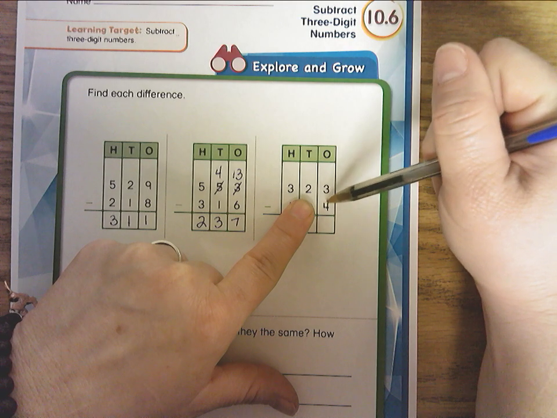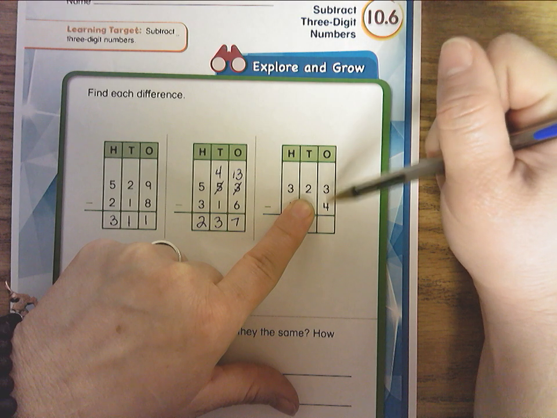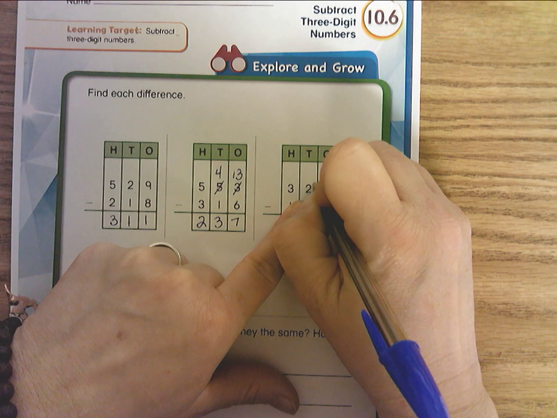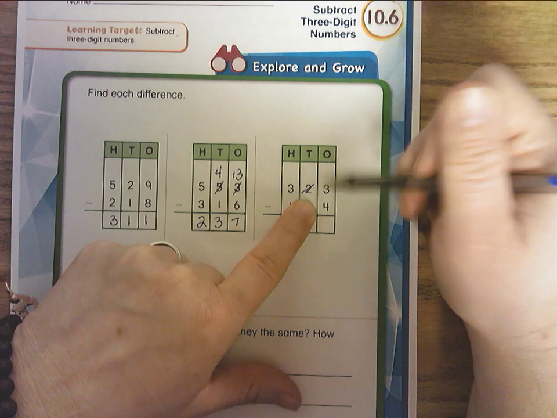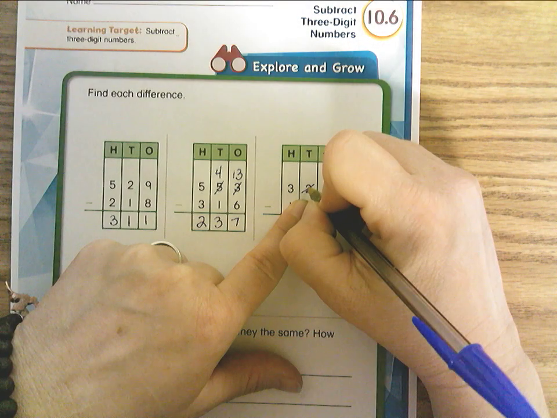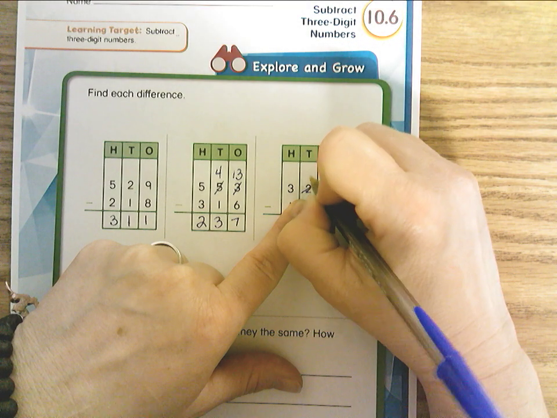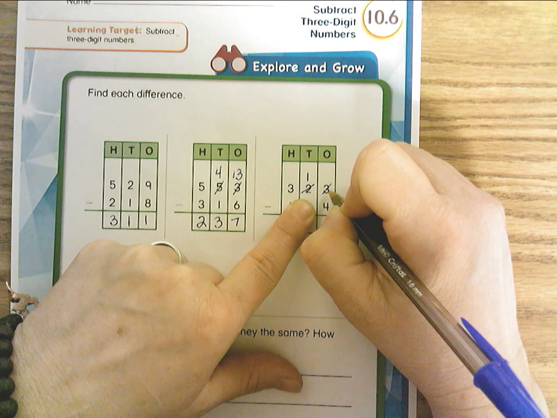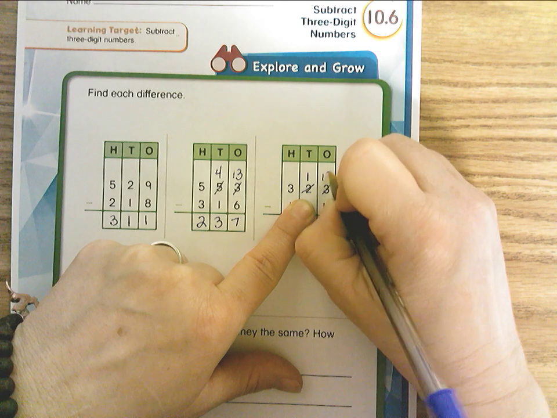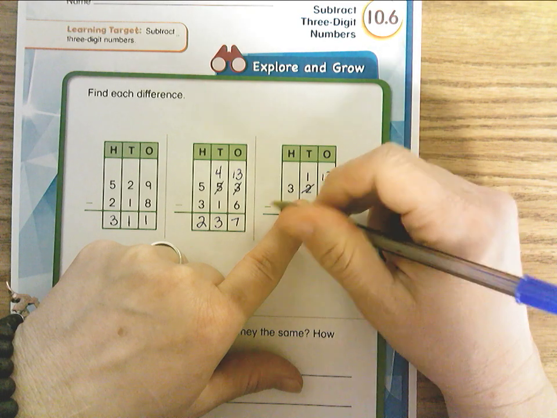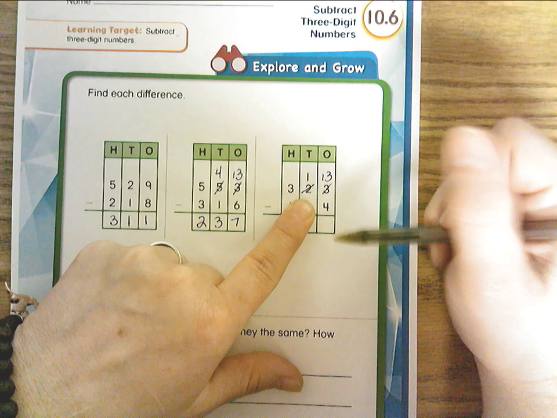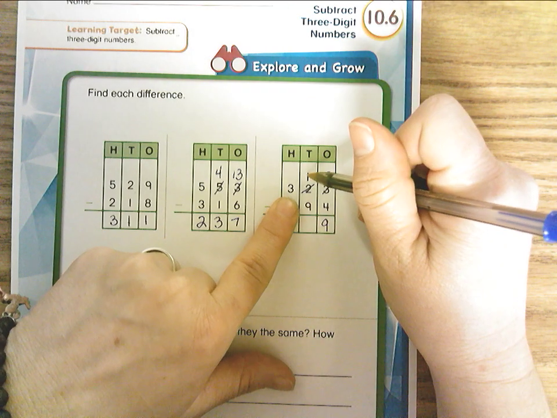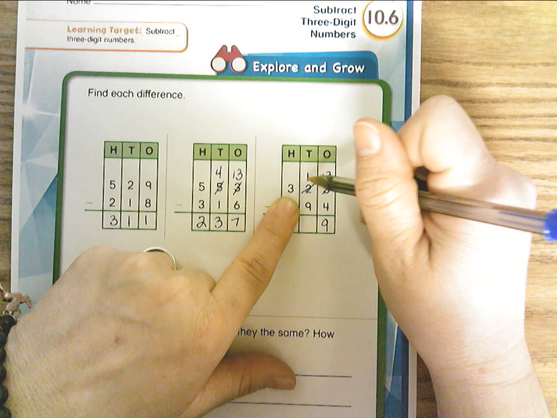3 minus 4. Can I take 4 away from 3? No, so I need to go over here and I need to regroup a 10 so that if I take a 10 away from this 2, I'm going to have 1 10 left. I'm going to add my 10 to my 3, so 10 plus 3 is 13. 13 minus 4 is 9. So 9, can I take 1 minus 9? Can I take that away?